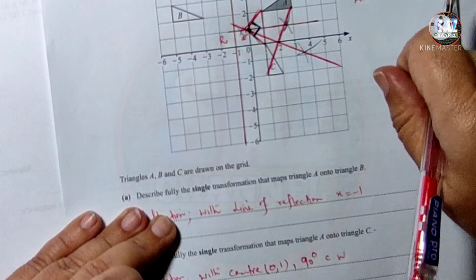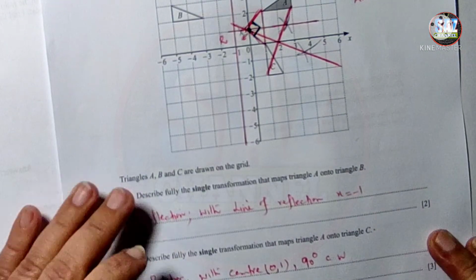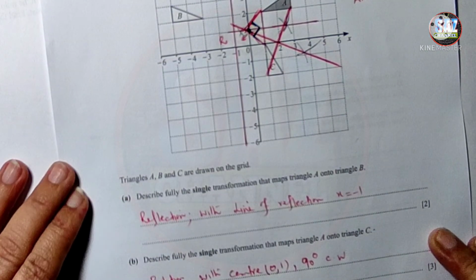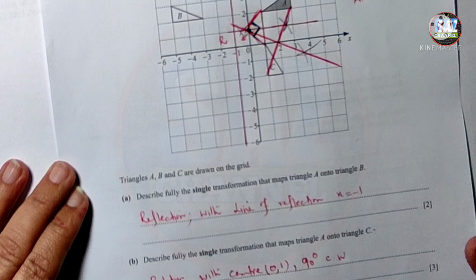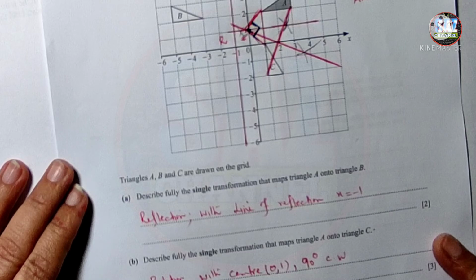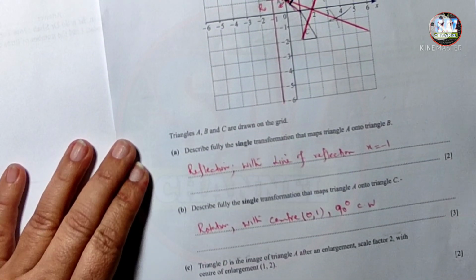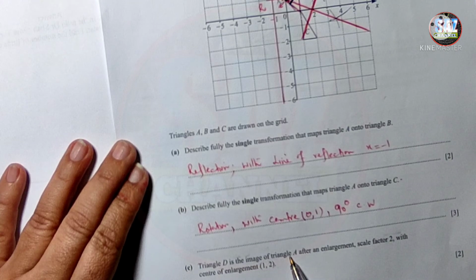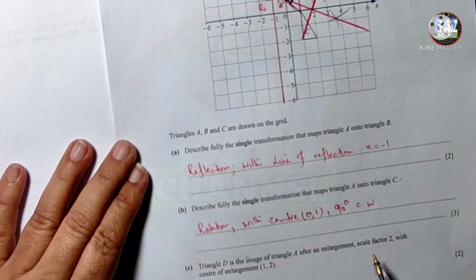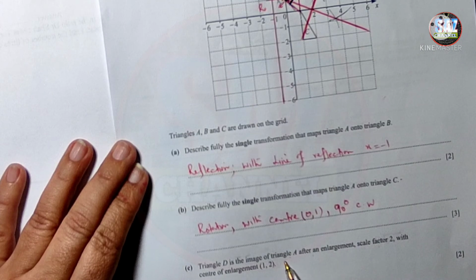The object is coming from this point to this point. Yes, it's okay. Students, you can see I have explained through this question almost all types of transformations. And moving to the next part, it says that triangle D is the image of triangle A after an enlargement with scale factor 2 with center of enlargement (1, 2).